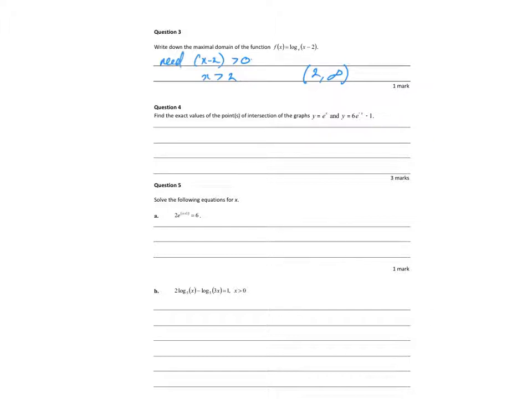Right, find the exact values of the points of intersection of these graphs. All right, so points of intersection, let the graphs equal each other. So we get e to the x has to equal 6e to the minus x minus 1. All right, so if you like, let's go with e to the x plus 1 equals, it's the equivalent of writing that, isn't it? So then, 6 on top though, multiply by e to the x on both sides.